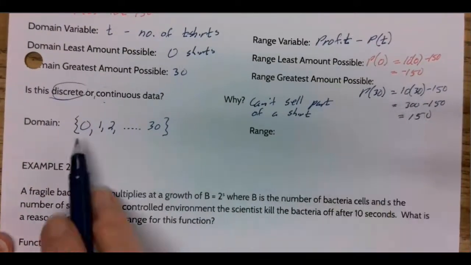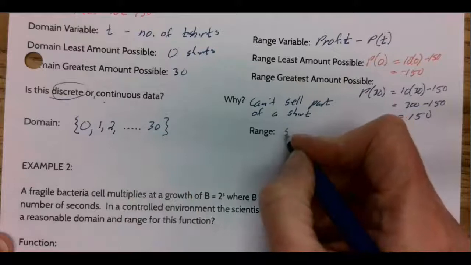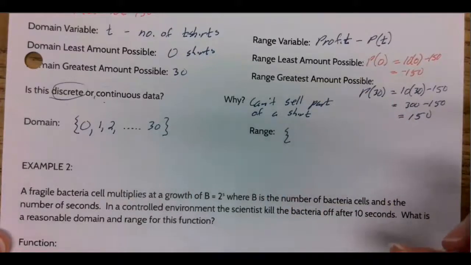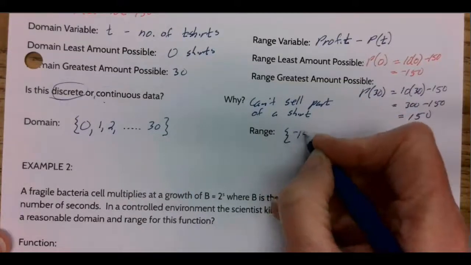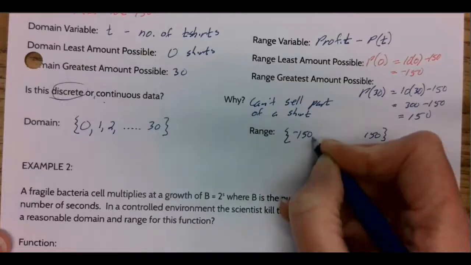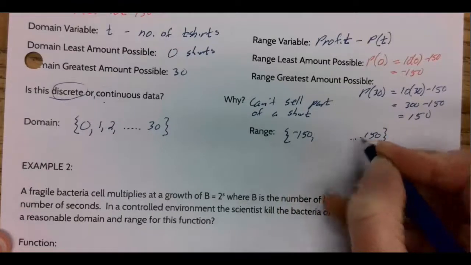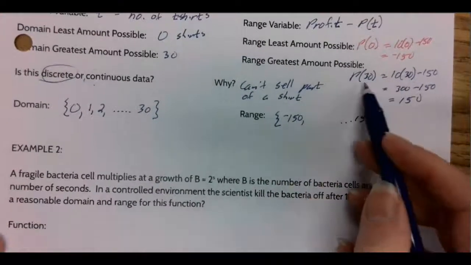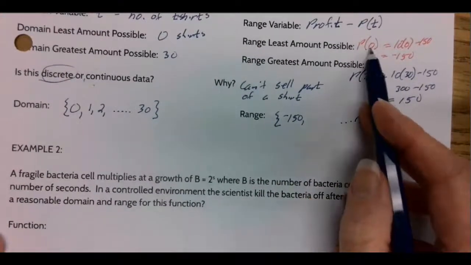We always have to plug in our lowest and our highest. So on the range, what you want to do is go with the lowest and go with the highest. But you also want to have a couple of numbers in between. You don't need to do all of them, but do a couple. So we found P of 0 and P of 30.